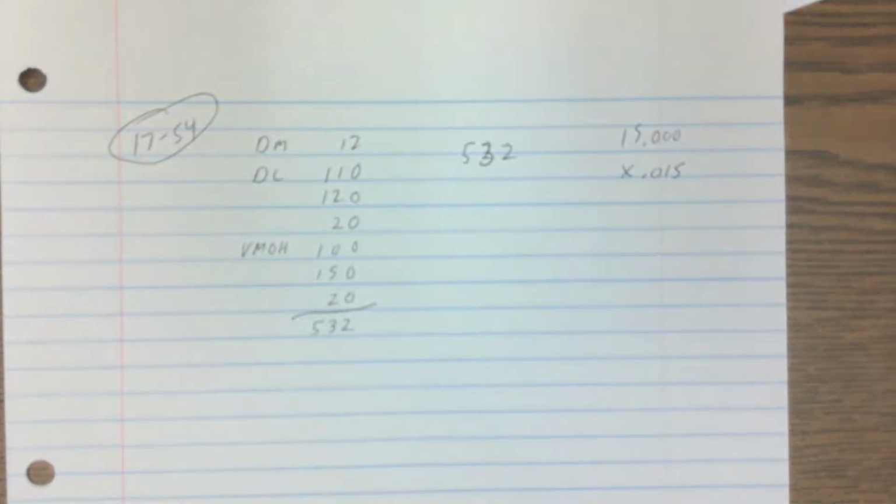Okay, so $532. And the number of valves we had is 15,000 times 0.015. That's 5% down to 3.5%. That difference is 1.5%.